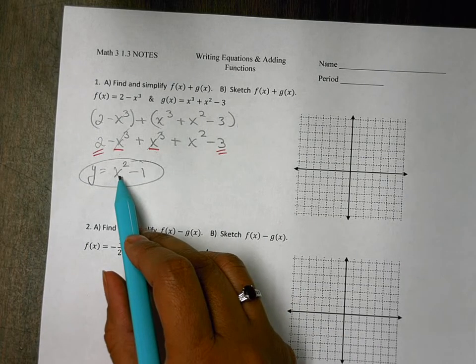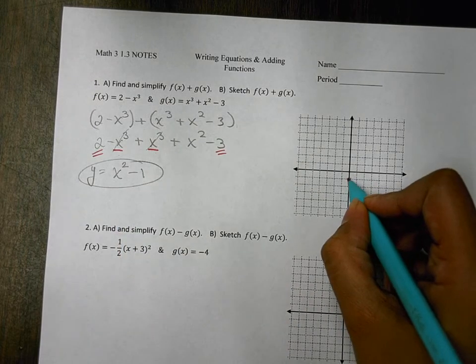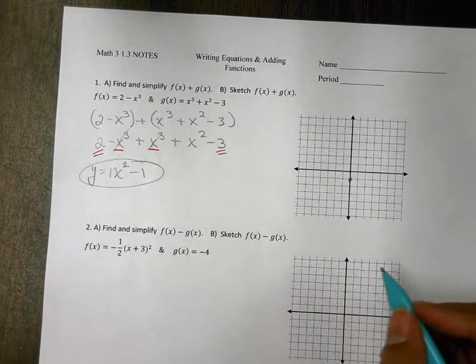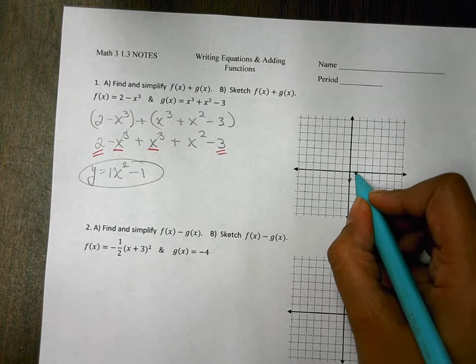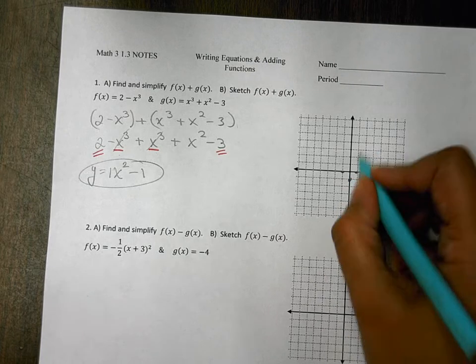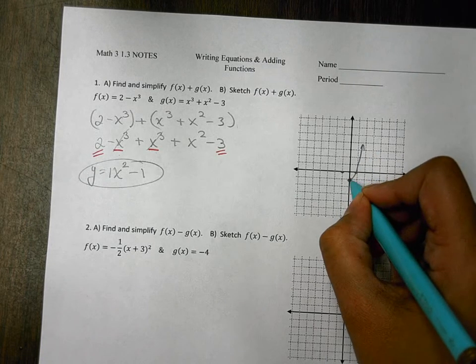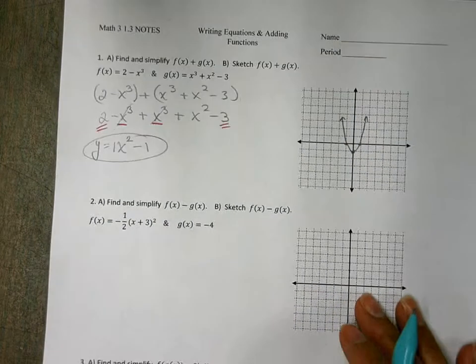Because there's no parentheses, there is no right or left movement. It's just down 1 from the origin. I look at the number in the front, it's a 1, and it's positive, so I'm going to go up 1 over 1. I cannot do it again because it's not a straight line. Back here I go up 1 over 1, and then I make my curve. And I know it's curvy because it's an x squared function, a quadratic, and those are U shapes.